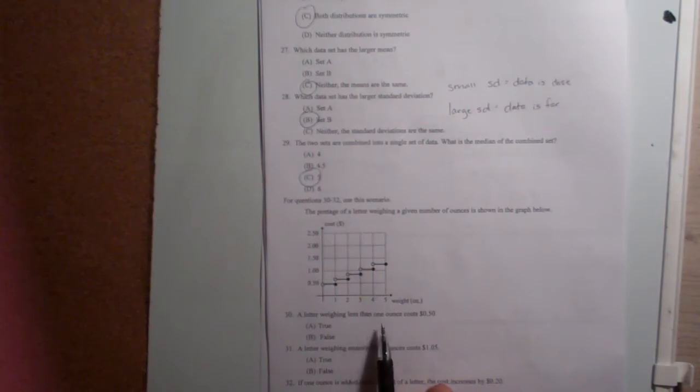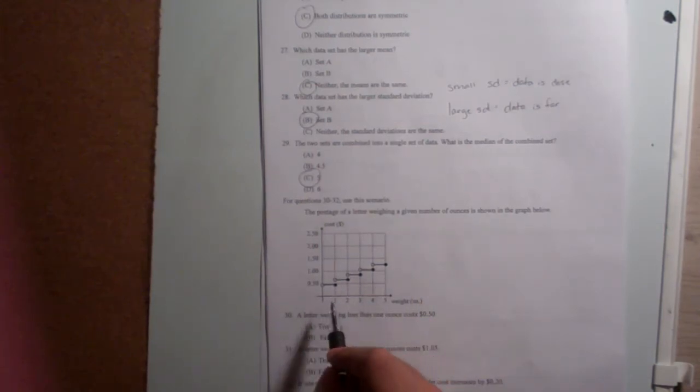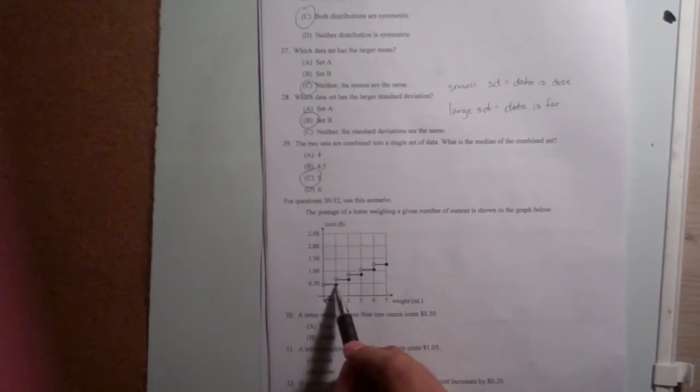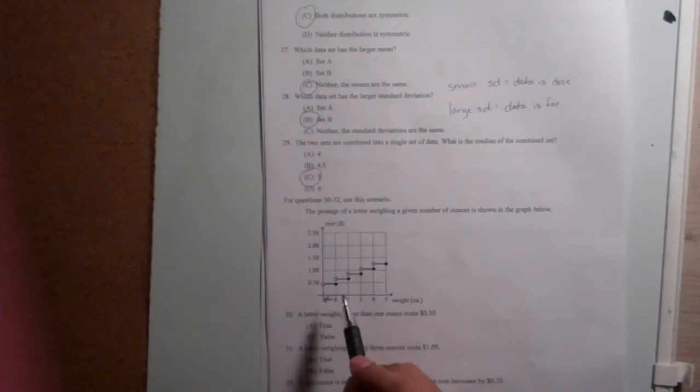So for 30, it says a letter weighing less than 1 ounce costs 50 cents. Okay, so 1 ounce, let me look right over here. So we're looking at everything to the left of this one. If I look over here, this is where it reaches 1. And I'm looking at all this space right here. Okay, is this 50 cents? It looks awfully close to 50 cents, but it's not quite. This is not 50 cents. It's not quite on that line.